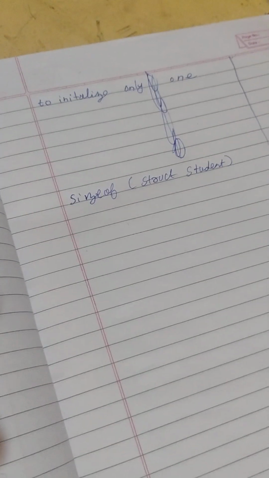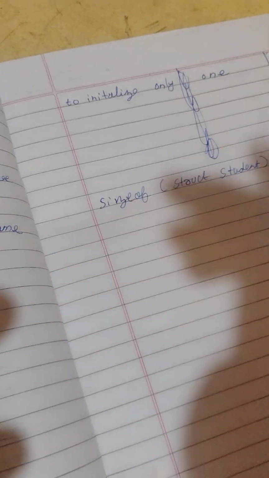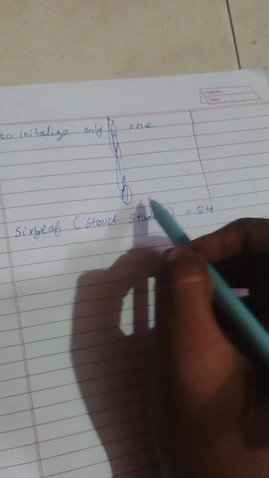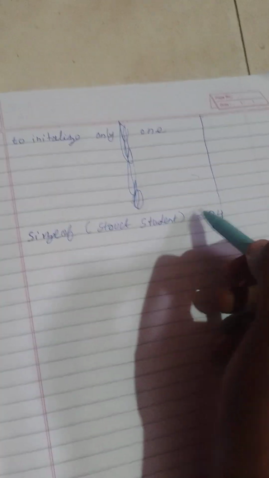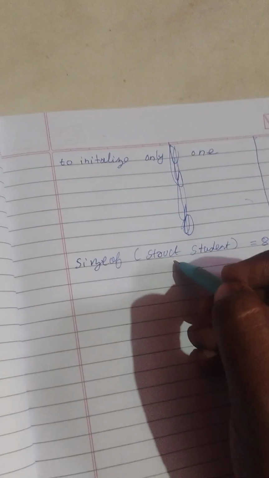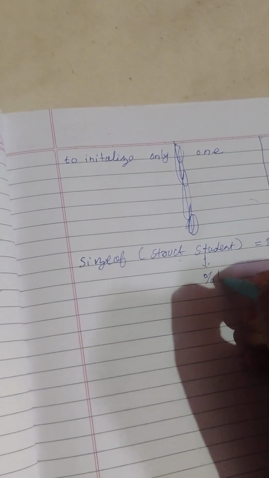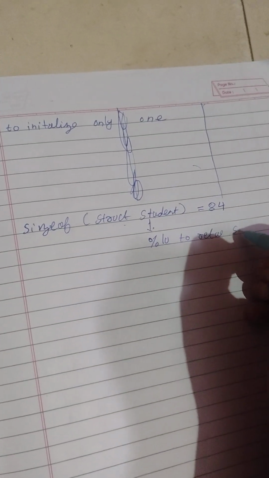With the help of the sizeof operator, the value it is going to return is 84. What format specifier can I use to return this value?